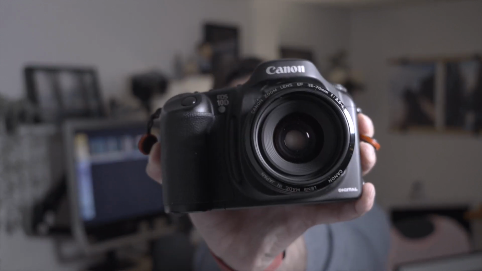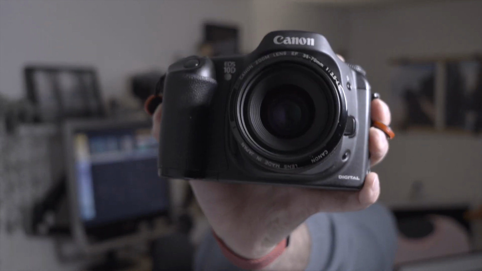And then I've got here a Canon 10D, or I think it's a 10D. Yeah, it's a 10D. Shoots 6 megapixels on a crop sensor. So, I've been shooting with it for a little while, and what better way to test out this PowerMac than by doing some photo editing.